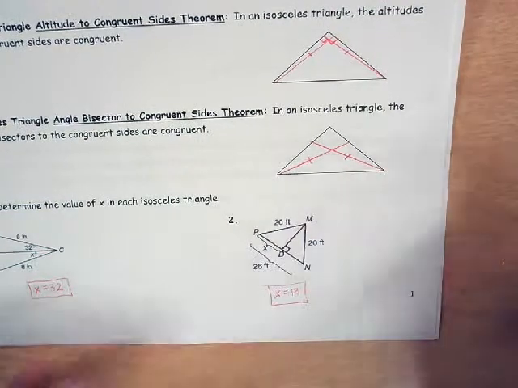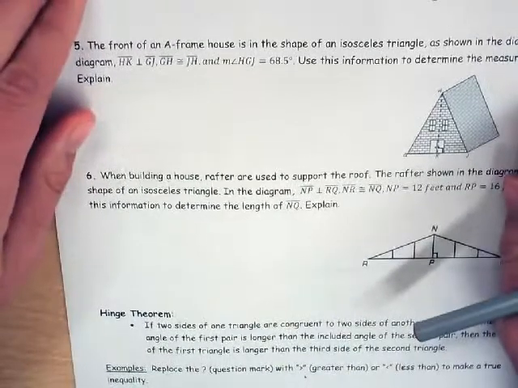Okay, turn the page. Let's see, move it down just a little bit more.